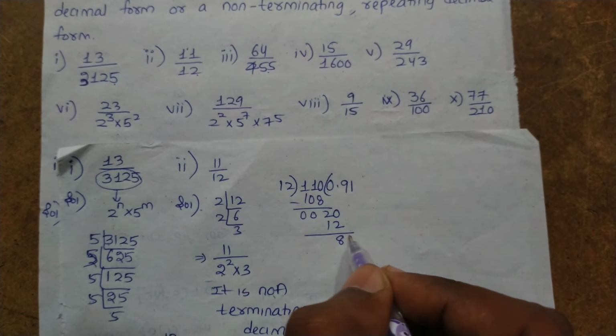Again you are going to get 80. That means 0.916 is repeating continuously from here. That means it is a non-terminating repeating decimal, because 6 is getting repeated now. So that's why it is a non-terminating only. We got a non-terminating decimal, but it is a repeating decimal.